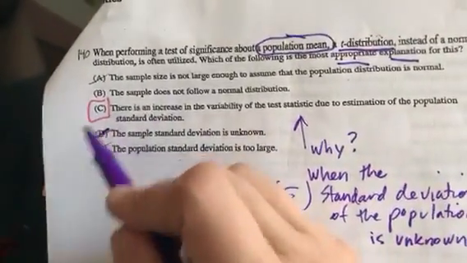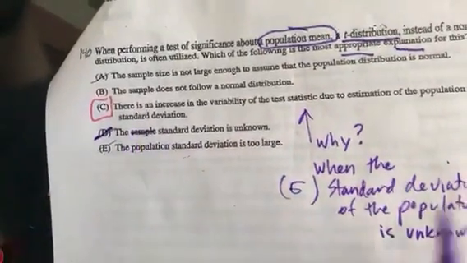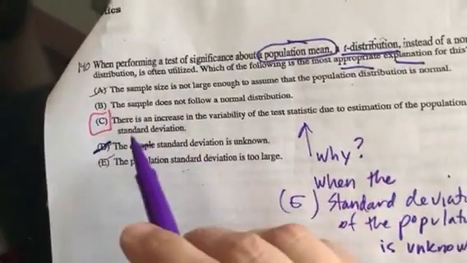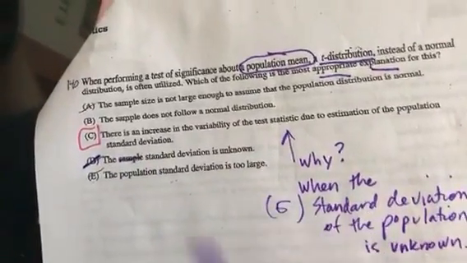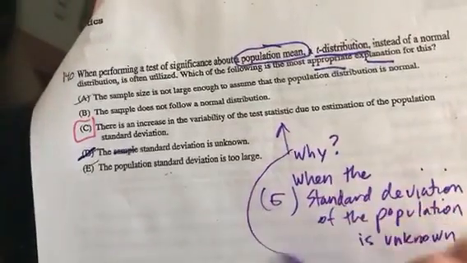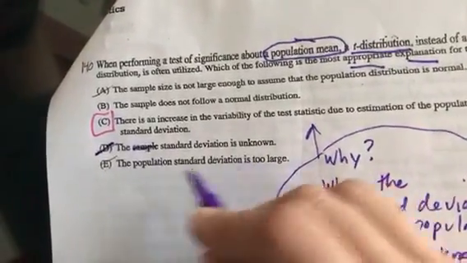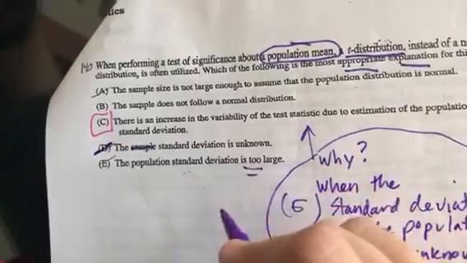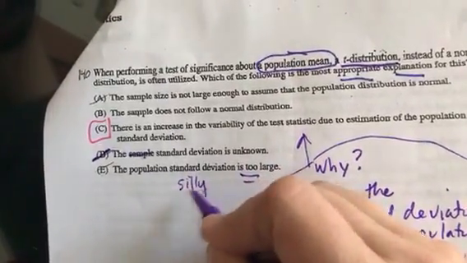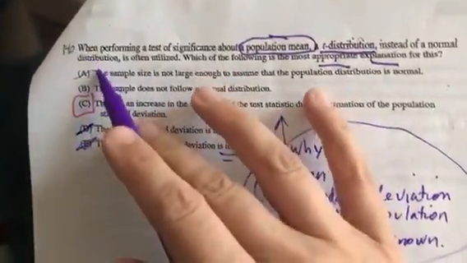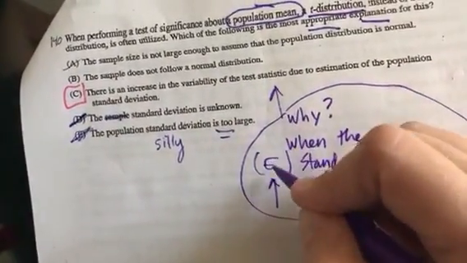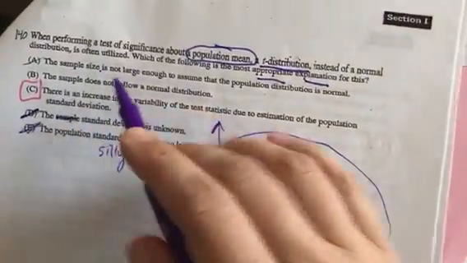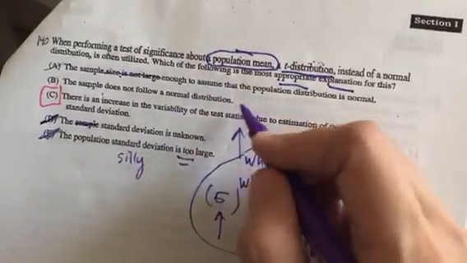However, you can see somebody already crossed it off because they swapped out the word population, standard deviation of the population, for the word sample. Now, this is why we do it. And so nowhere in my explanation of why I do it is that the standard deviation they gave me was too big. That's a silly answer, so that's why that person crossed that one out. This one says the sample size. Well, this doesn't have to do with the sample size. It has to do with knowing the standard deviation. So the sample size not being large enough is not my reason. The sample does not follow a normal distribution.